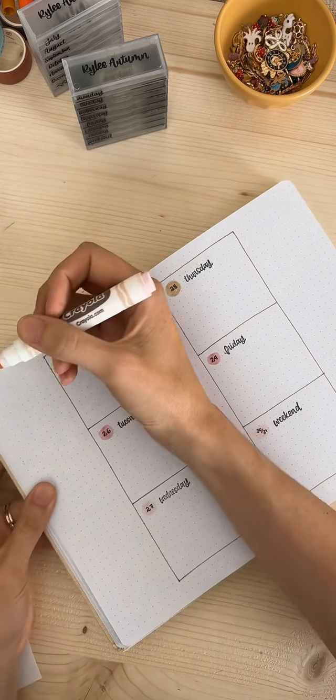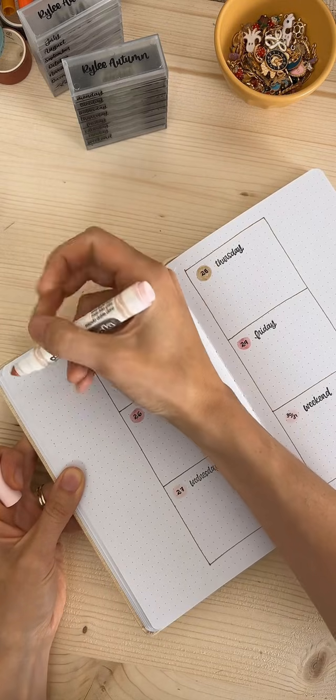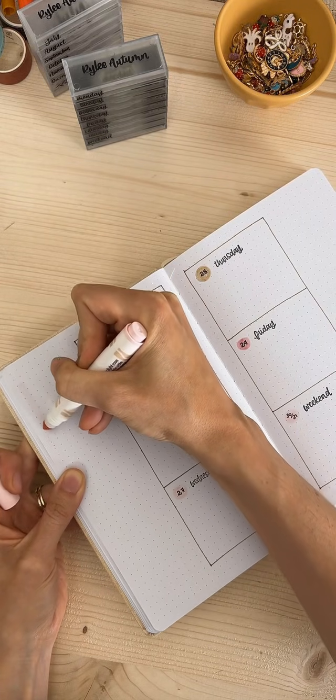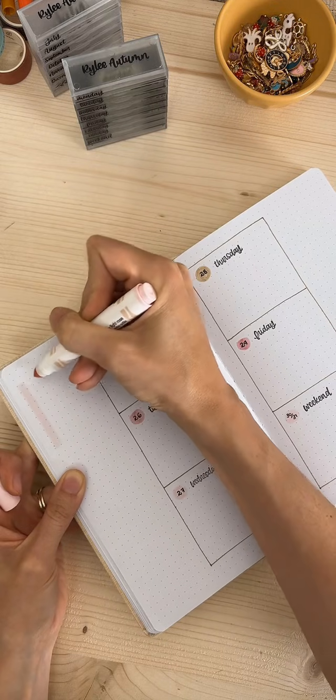That works. You like that idea? Okay. If Alex likes it, then it's good enough for me.